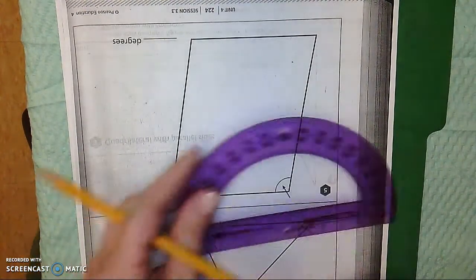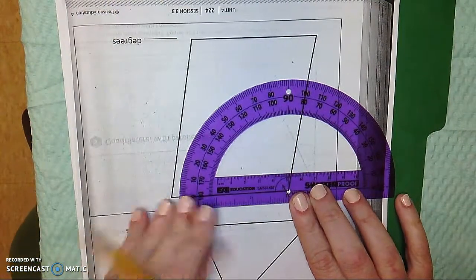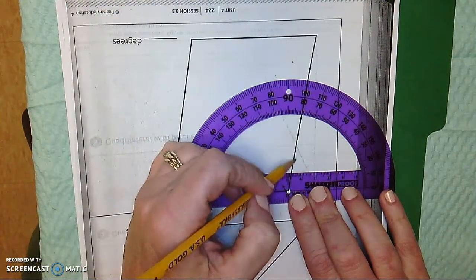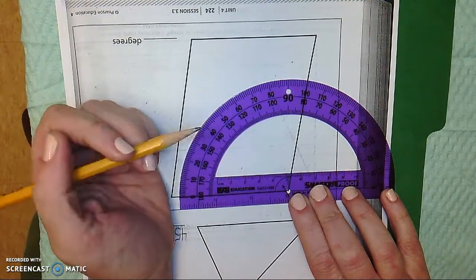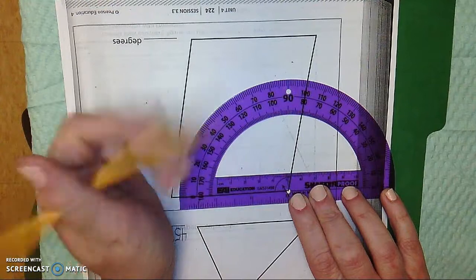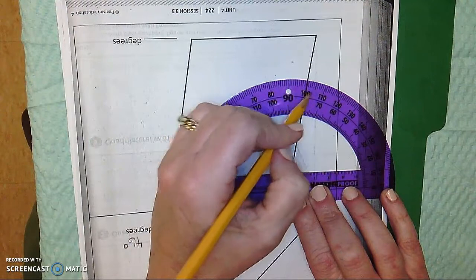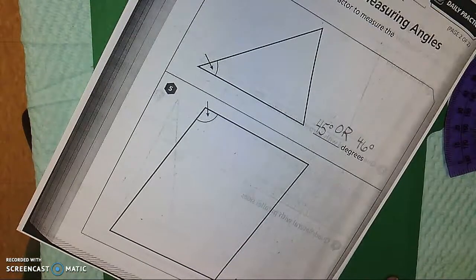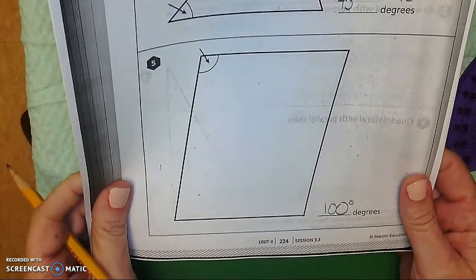Again, we are going to put our circle right here on the vertex. We are also going to line up that bottom line with the line that's on the protractor. And then we are going to look at where our angle measures right here on the top. Now, if you said, oh, it's 80 degrees, that would be saying that this is an acute angle. But we said at the beginning, nope, this is bigger than 90, so it's got to be obtuse. So we want to use that top number, and it goes directly in the middle of 100 degrees. So the answer to this problem is 100 degrees. Okay? So that was page 224.